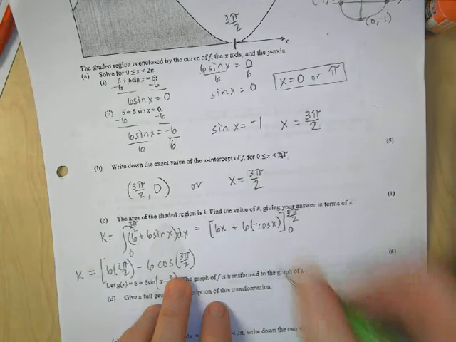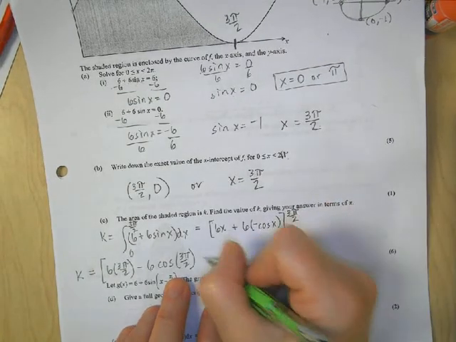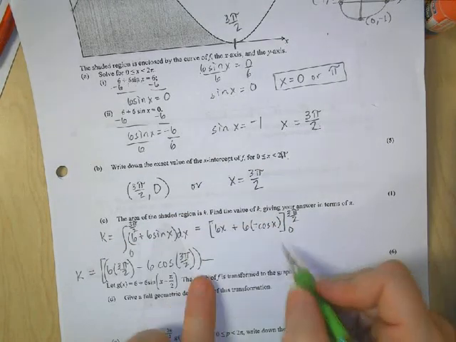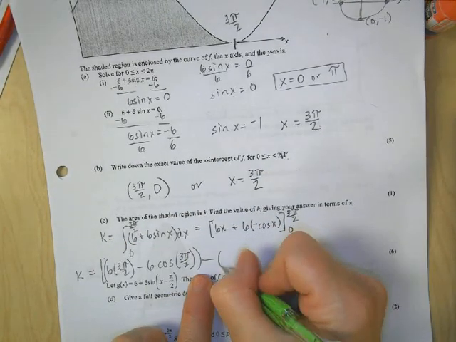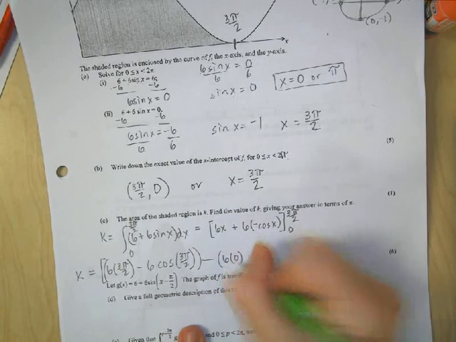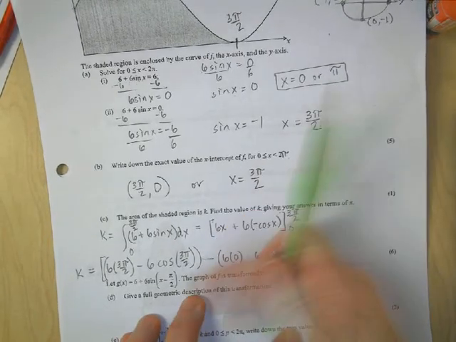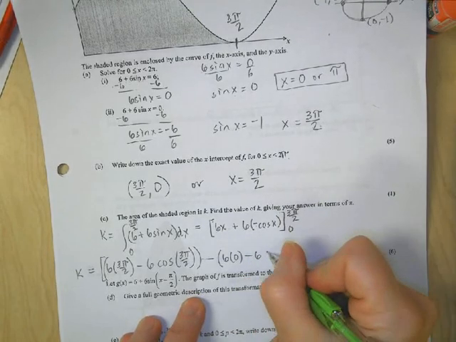Okay, so I substituted that here and here. And then that's going to be minus, now I'm going to do it with the 0. So 6 times 0 plus 6, oops, sorry, I was changing that to minus. Minus 6 times cosine of 0.